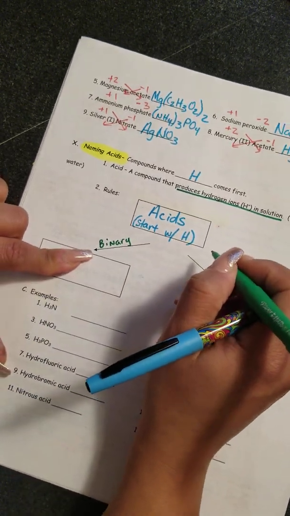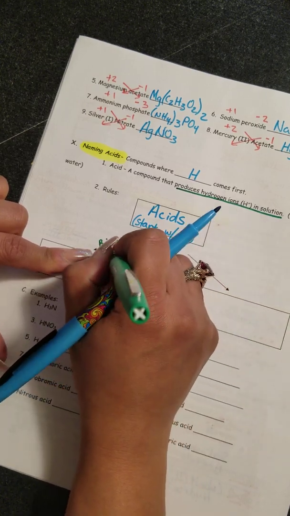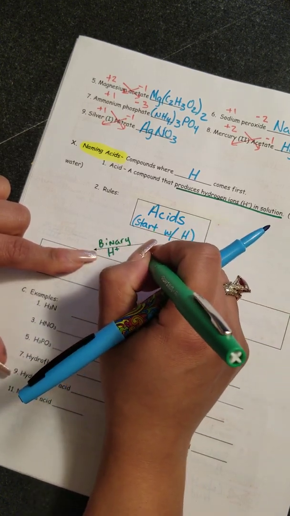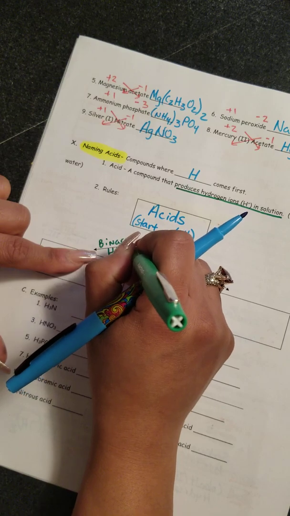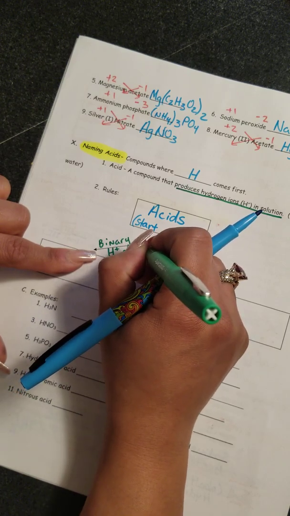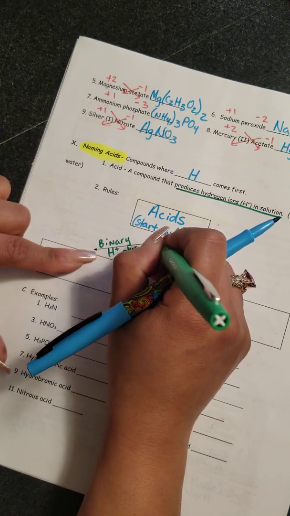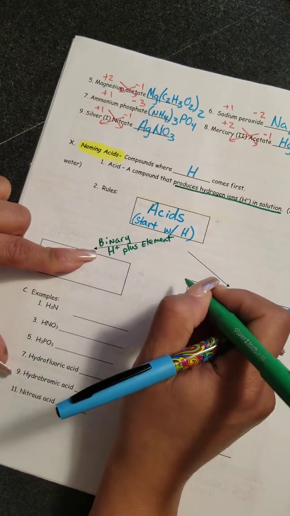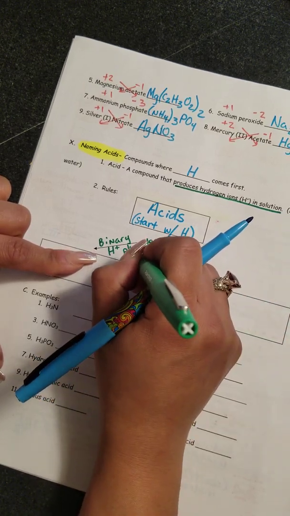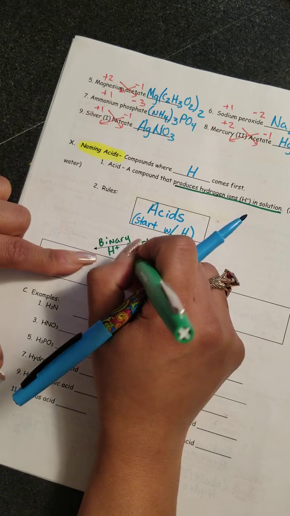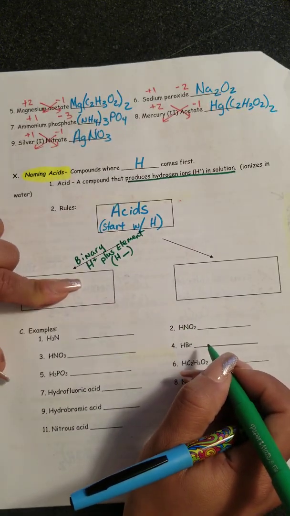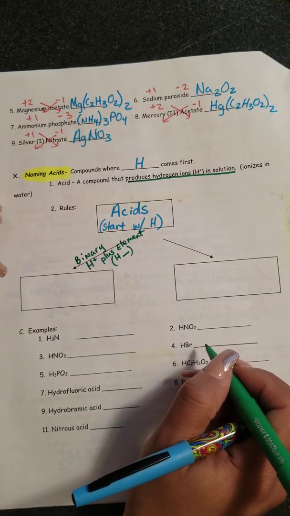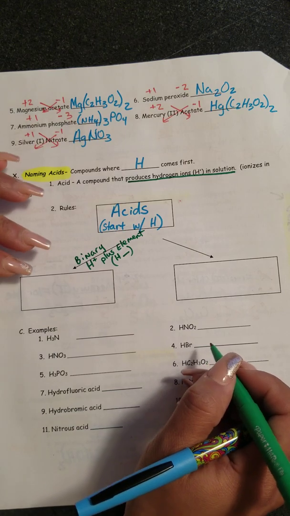And a binary acid is going to be a hydrogen ion plus an element. For an example, it's going to be an H with something behind it. That's it. The other type is ternary.